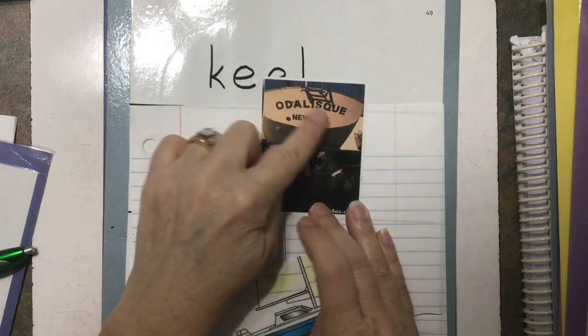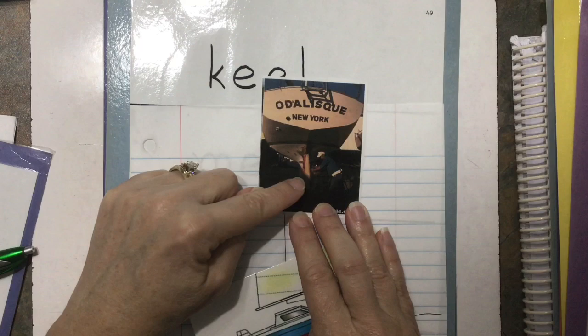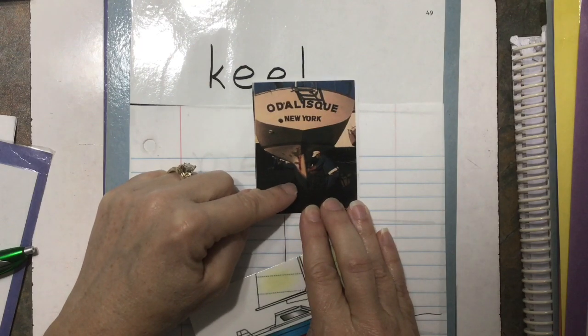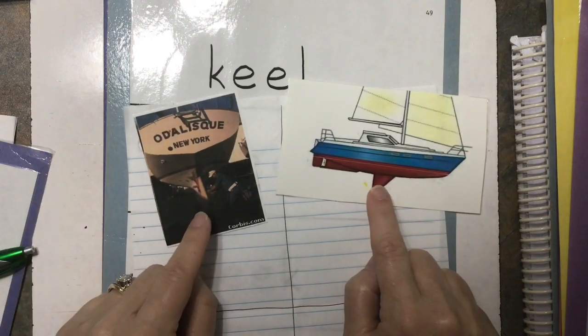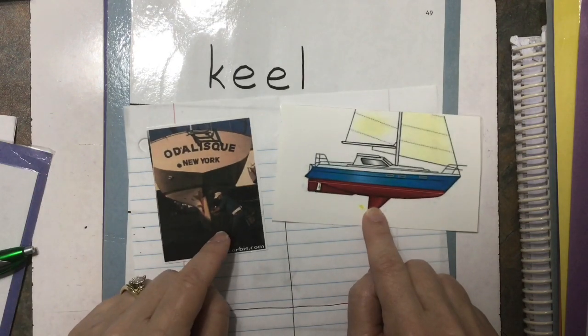So here's a bigger boat, and you see the keel at the bottom that he is cleaning or repairing down there at the bottom of the boat. So this is a keel, and it is used to steer a boat.